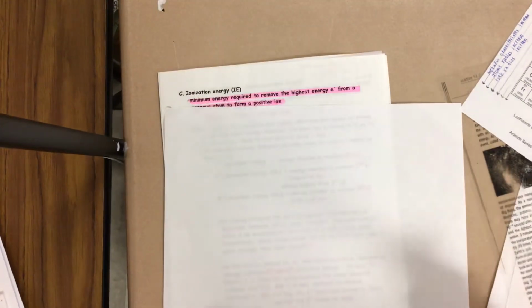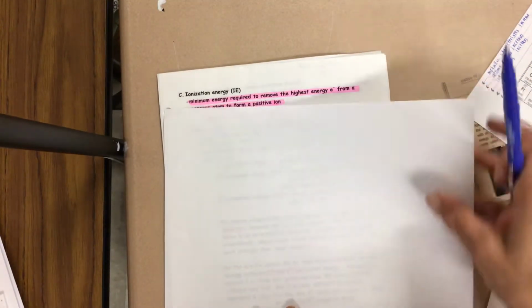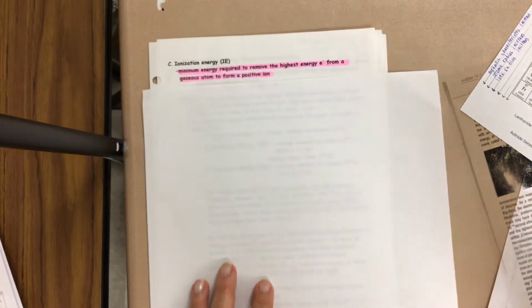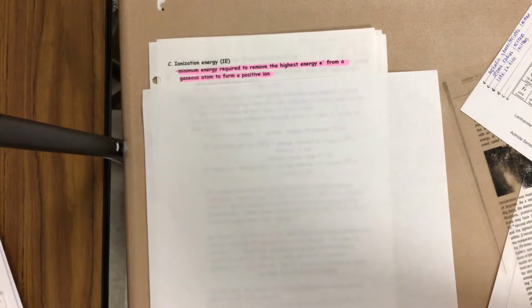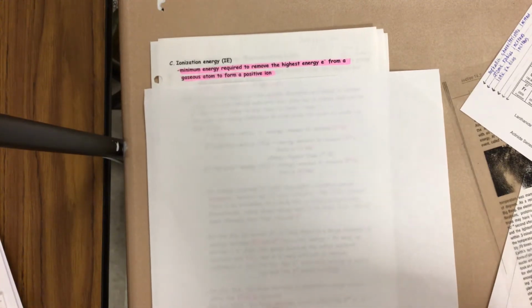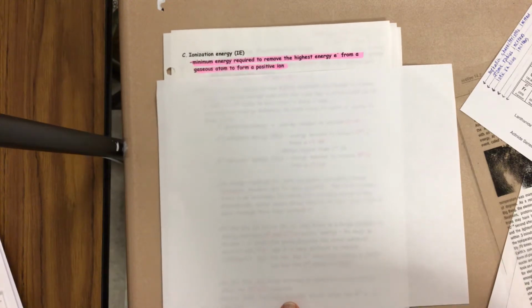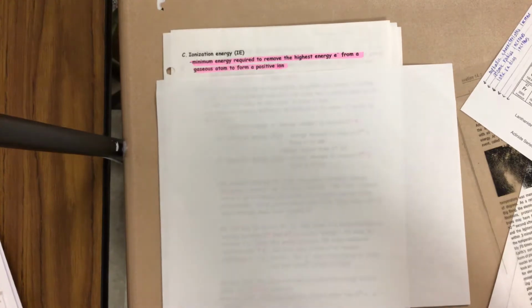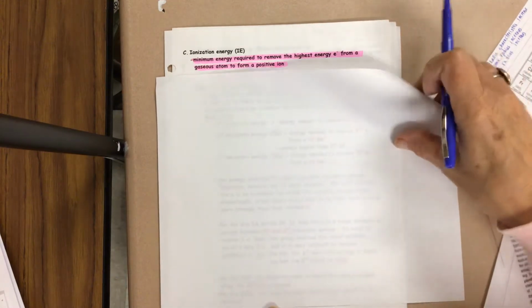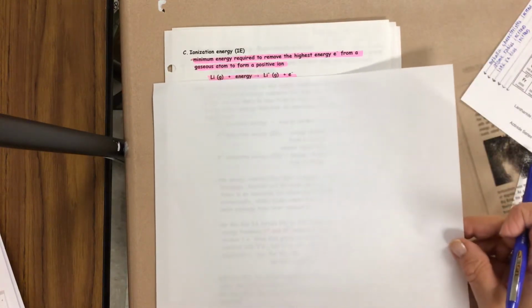Okay, our next trend is ionization energy, or IE. It is defined as the minimum, so you're going to have to write a lot right here. It's the minimum energy required to remove the highest energy electron from a gaseous atom to form a positive ion.